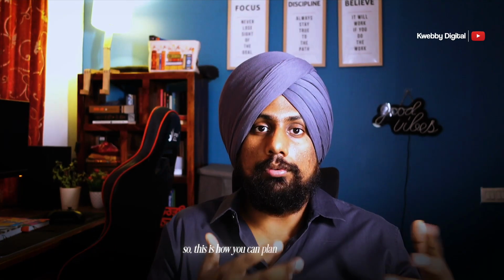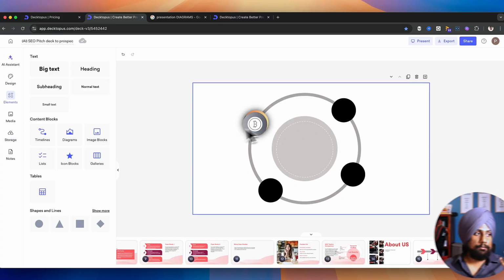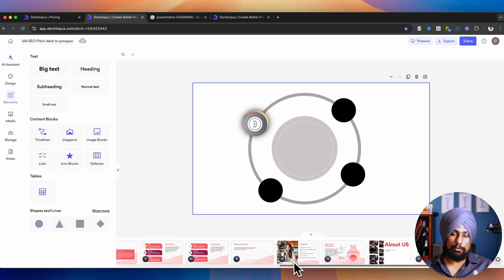So this is how you can plan your layout. This way you can create any type of diagrams using this. Hope you get the point of what I'm suggesting here. If you don't have the templates inside your own selected ones, then you can easily create that from scratch using this technique. So this is about the diagrams here, okay?